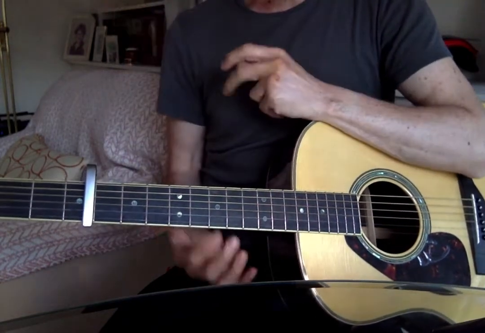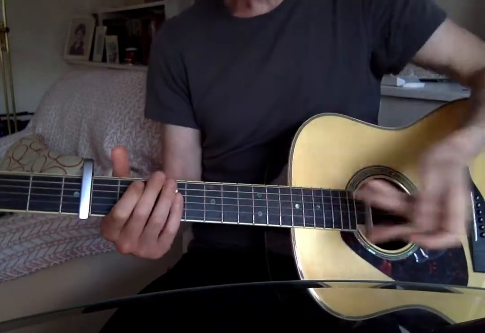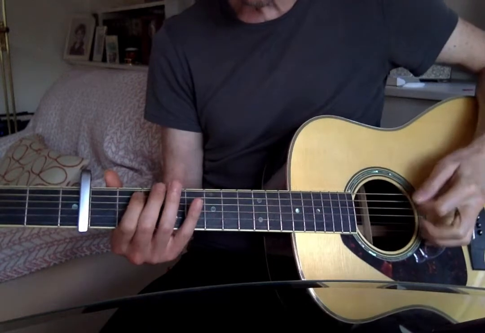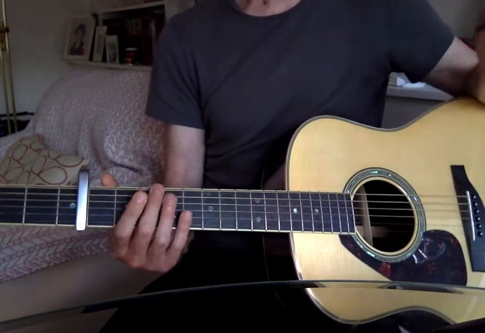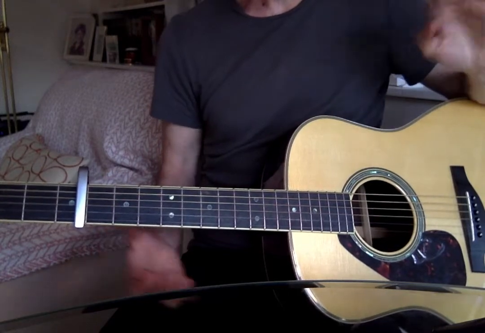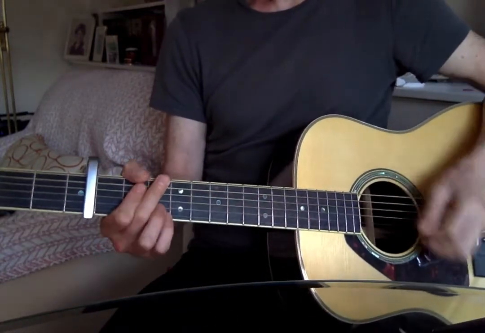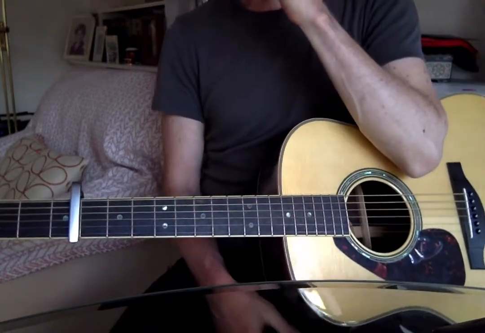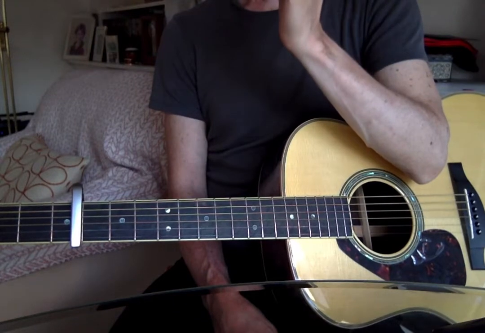You don't want to be thinking about, oh, can I use this note or this note? Which fret is it? You want to know the shape without thinking. And I think you're pretty familiar with that pentatonic shape. So that's how you can incorporate these things.